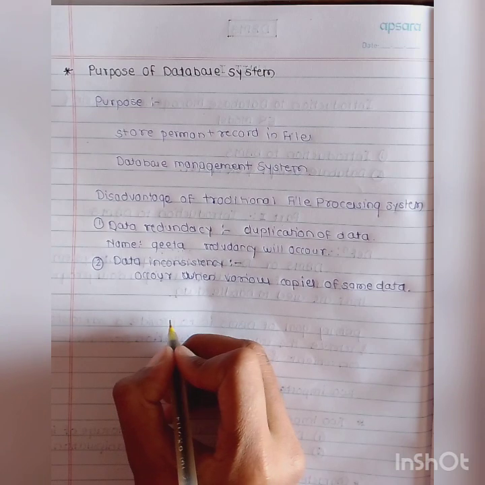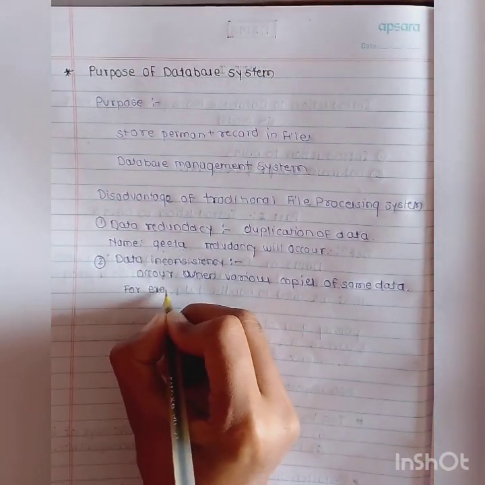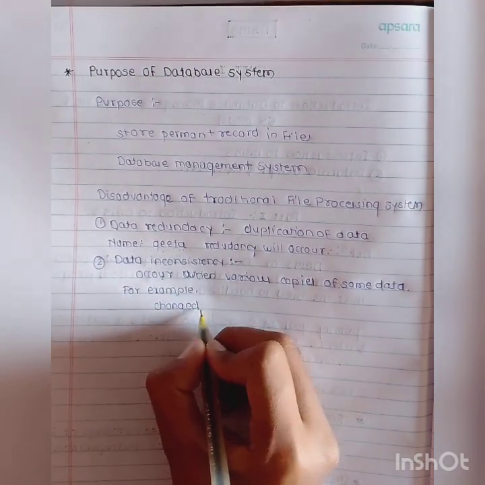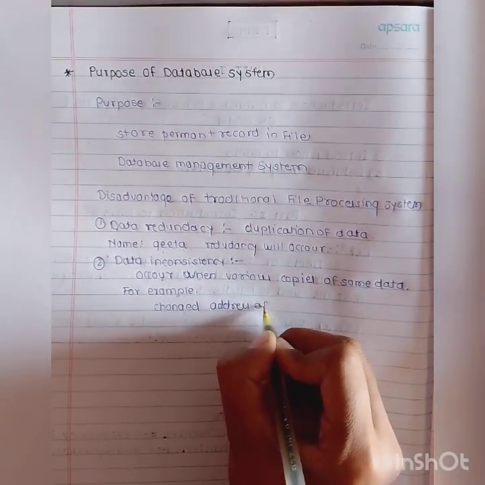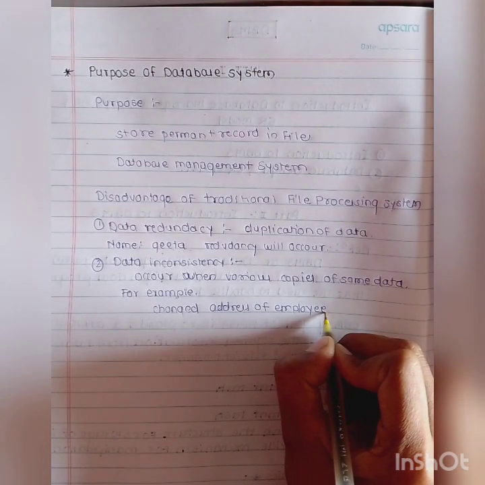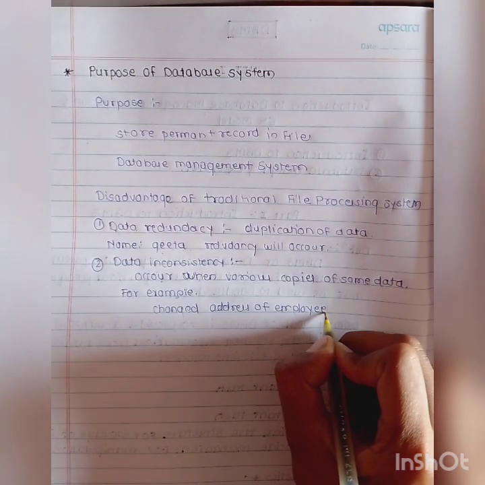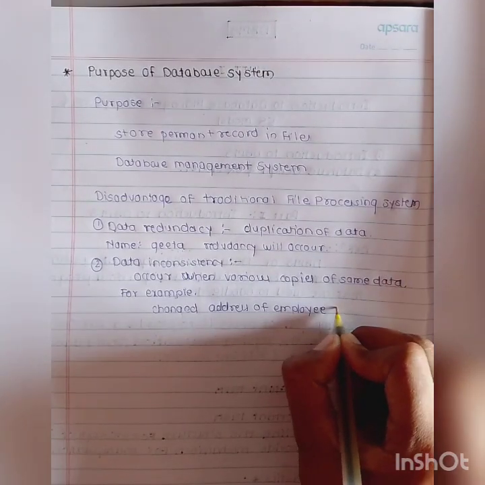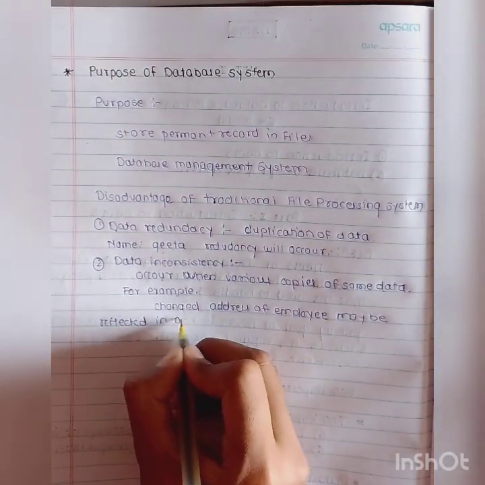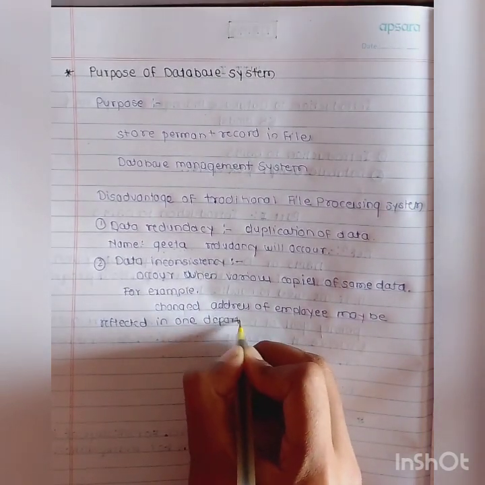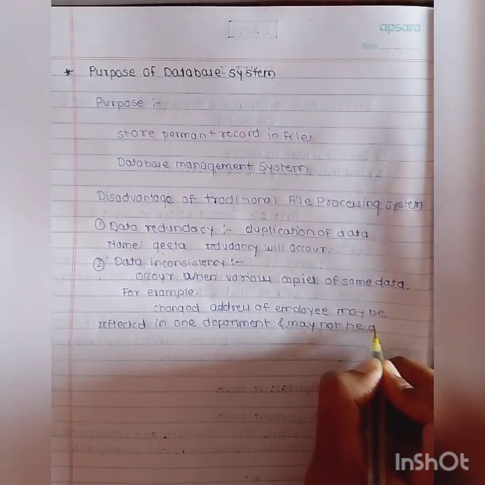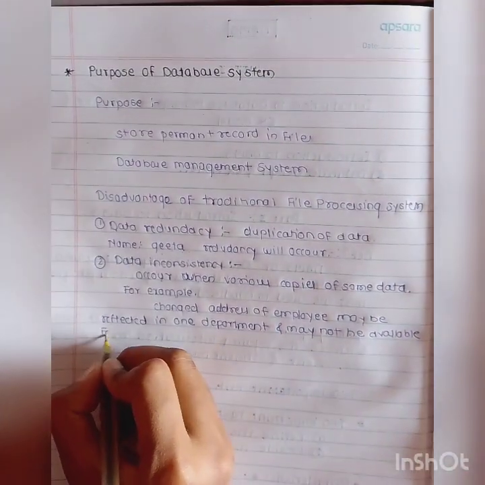For example, a changed address of an employee may be reflected in one department and may not be available for the other department.